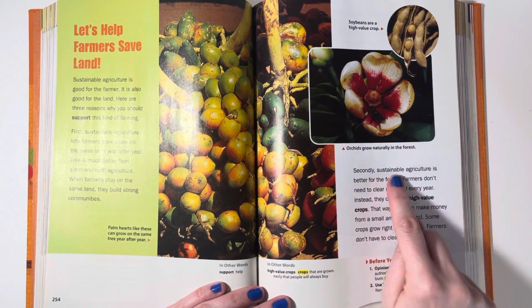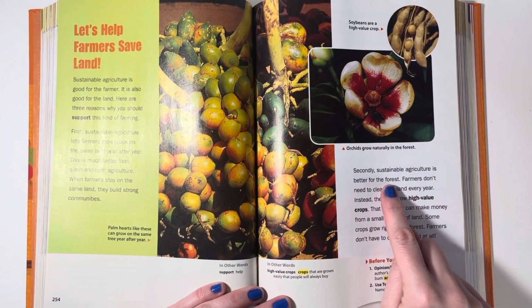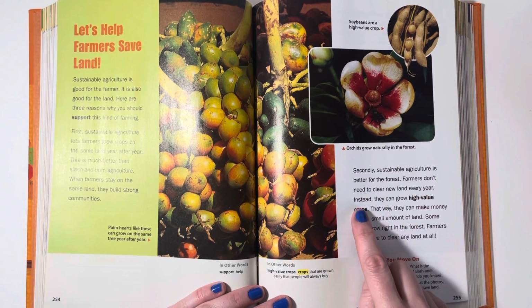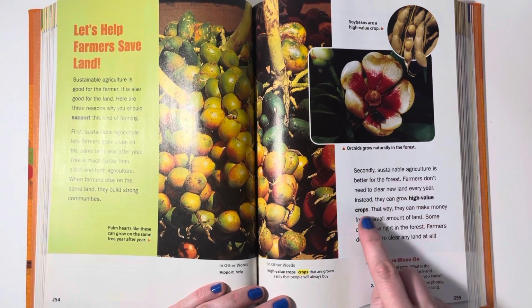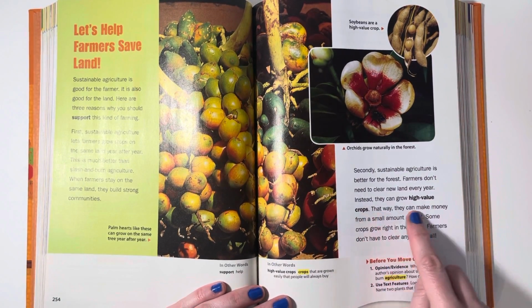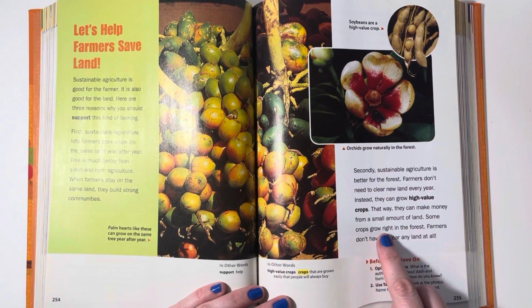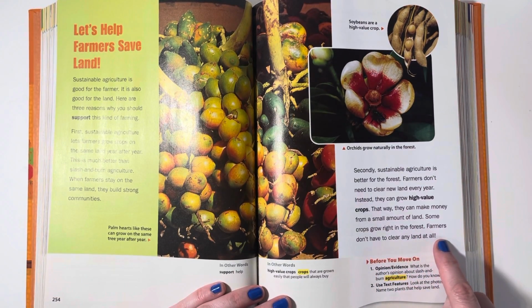Secondly, sustainable agriculture is better for the forest. Farmers don't need to clear new land every year. Instead, they can grow high-value crops. That way, they can make money from a small amount of land. Some crops grow right in the forest. Farmers don't have to clear any land at all.